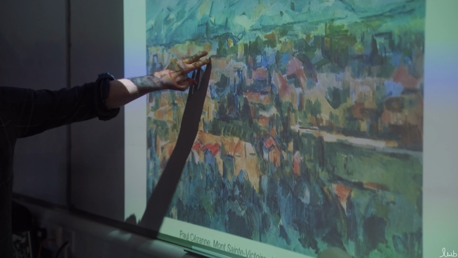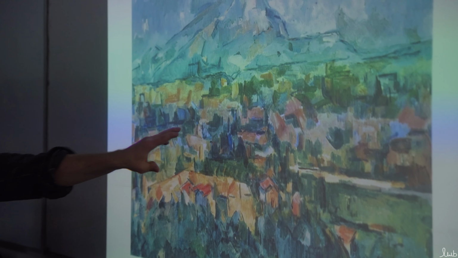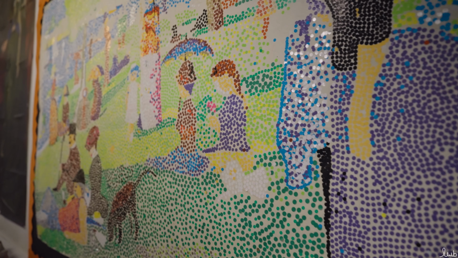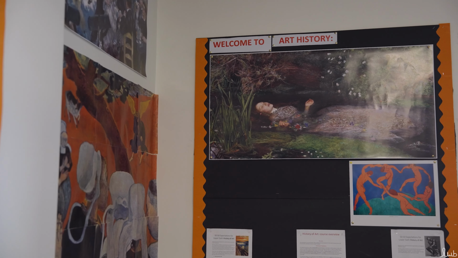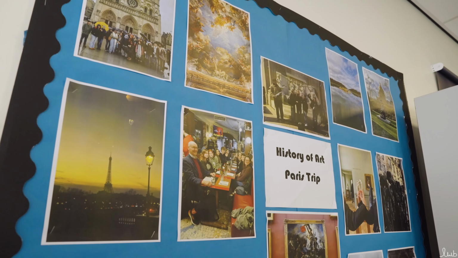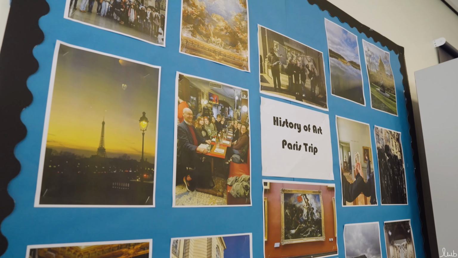History of Art is a subject that allows for some great visits, both residential and as day trips. We go up to London to visit the Tate Modern. We have connections to the Courtauld Gallery in London as well, which all can be done within day trips out, which students find very enjoyable. We also offer a residential trip to Paris, which we go on in the middle of the academic year.